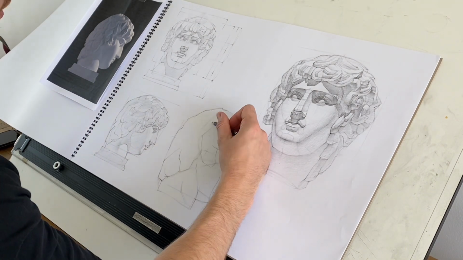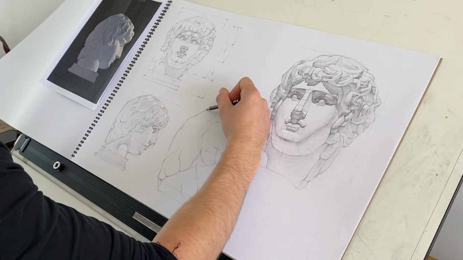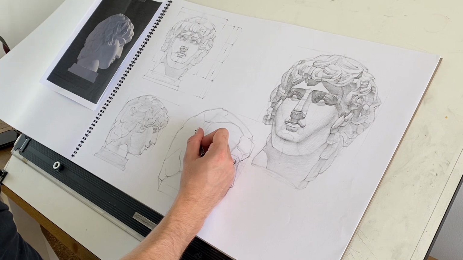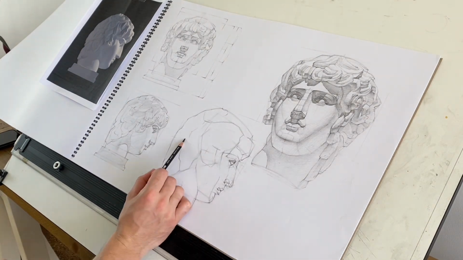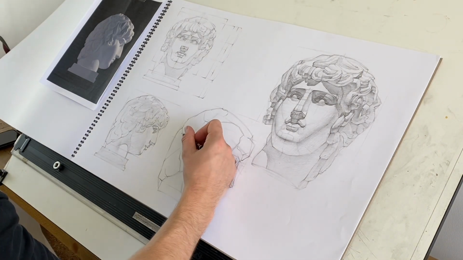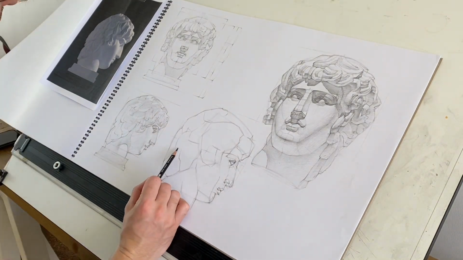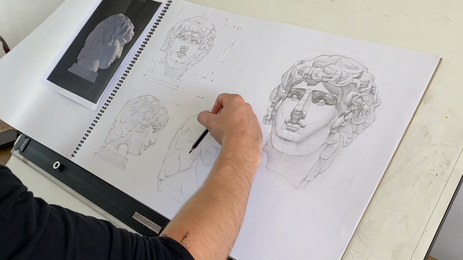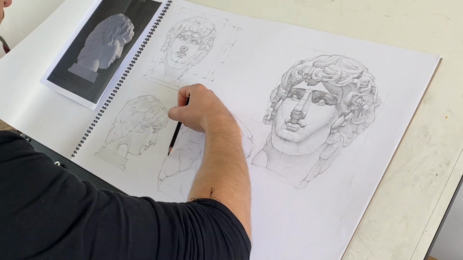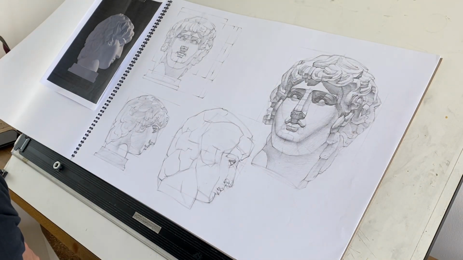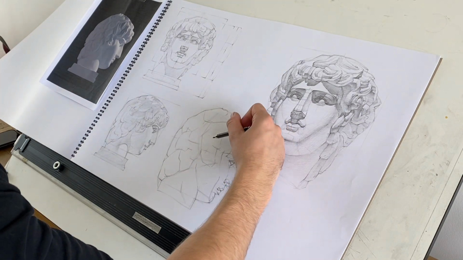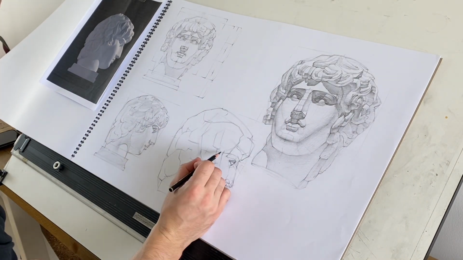And this philosophy of working from large to small, I apply that to the shapes in the hair as well. You can see that I'm mapping out the largest shapes. I'm drawing several hair curls as a cluster of shapes, if that makes any sense. And once I've got that cluster of shapes mapped out inside the hair, I then start drawing all the smaller curls that lie inside of it.